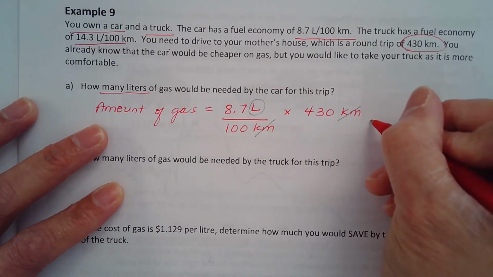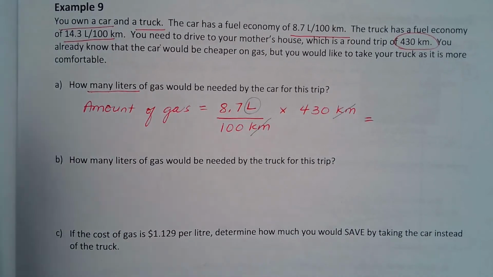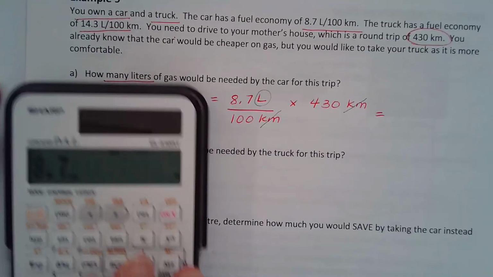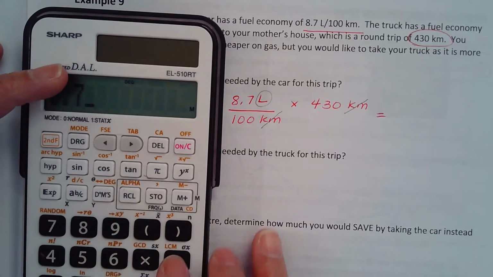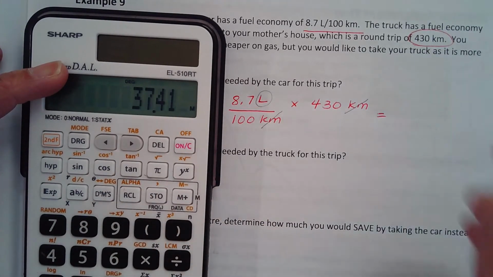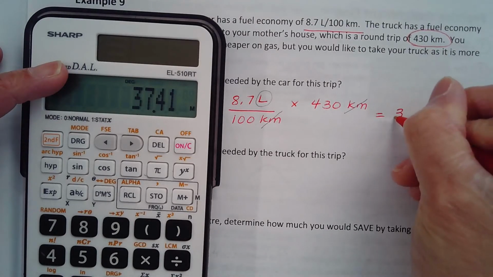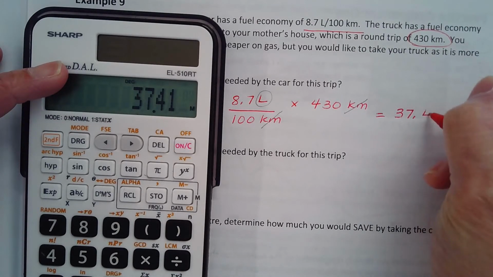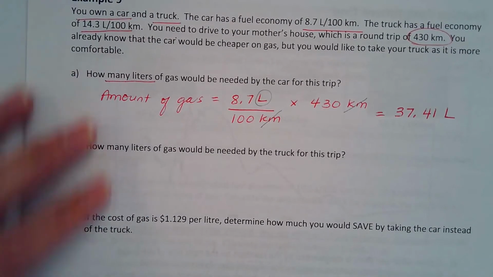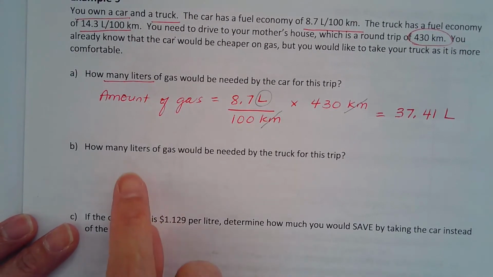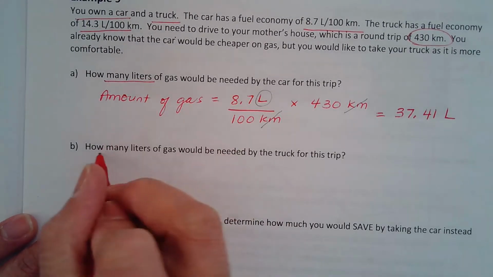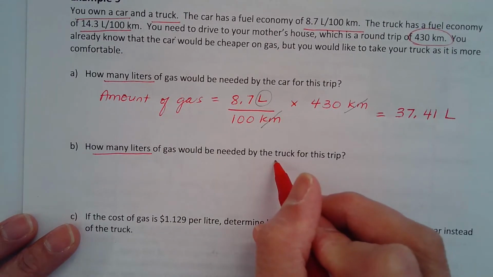So what's that equal to? Let's try that. 8.7... so it's going to use 37.41 liters. Okay, that's good. Now let's take a look at letter B. How many liters of gas for the truck this time?